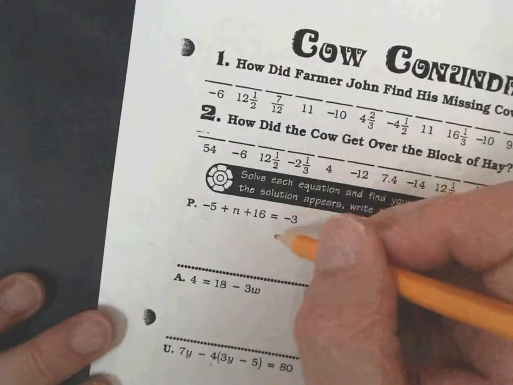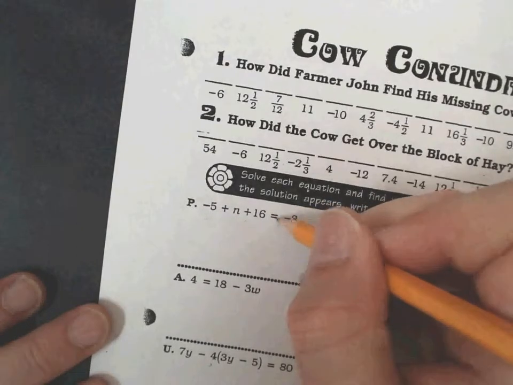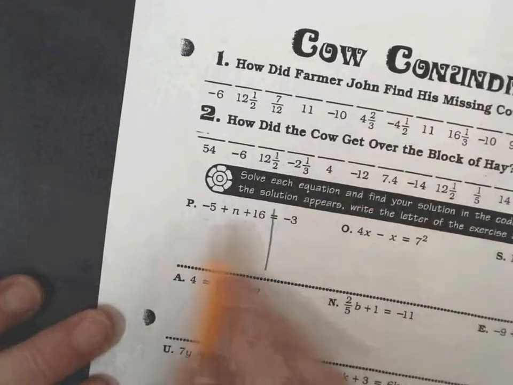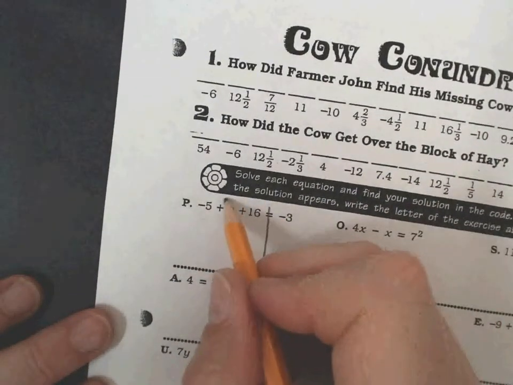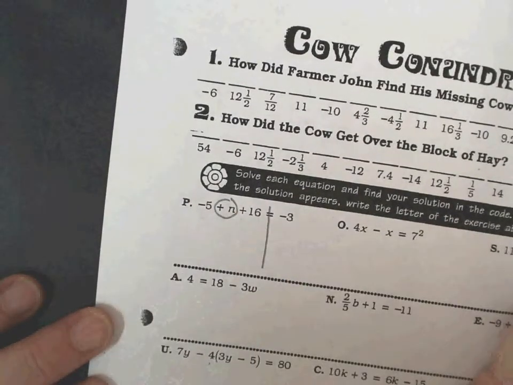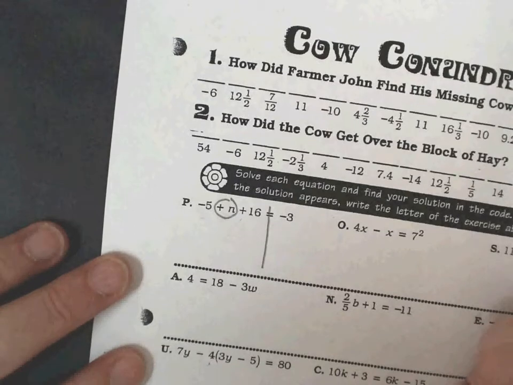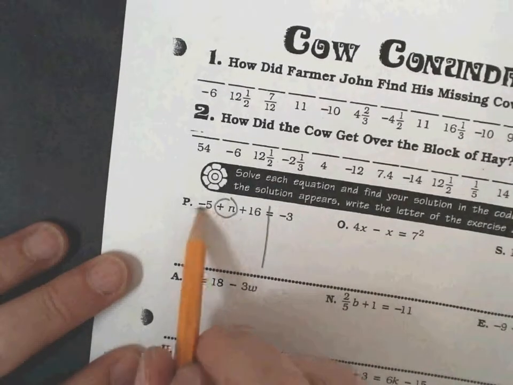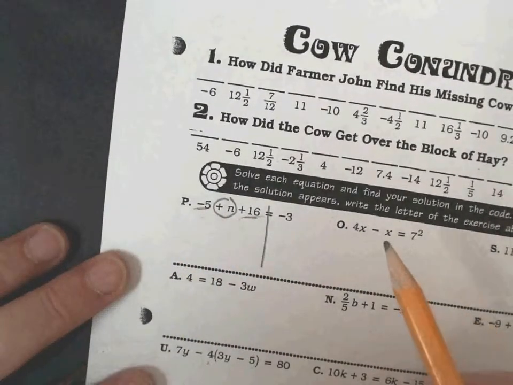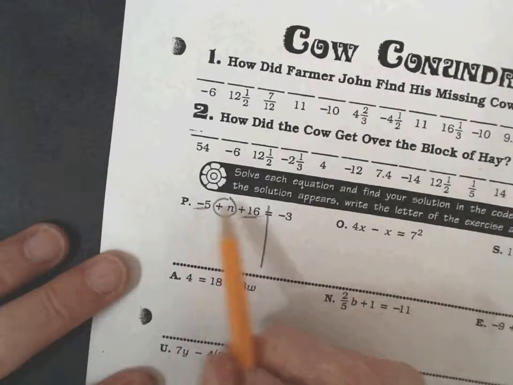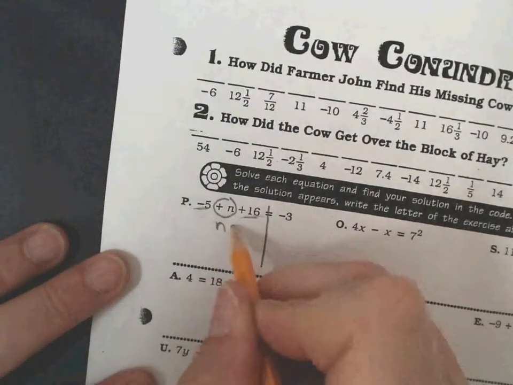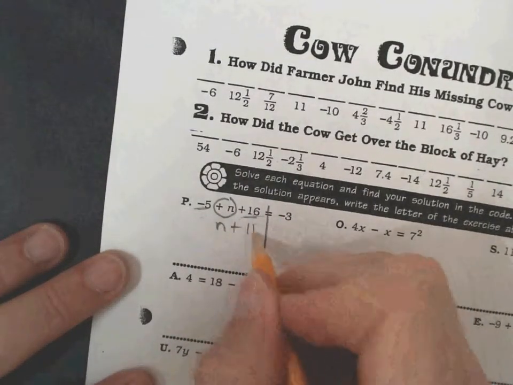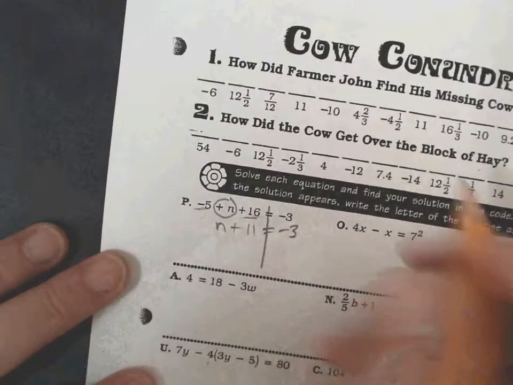As always, we start off solving problems by dividing our two sides of the equal sign. I'm going to circle my variables, and now I have two numbers on one side with the variable, so I'm going to add those together. A -5 plus a 16 gives me n plus 11 equals -3.